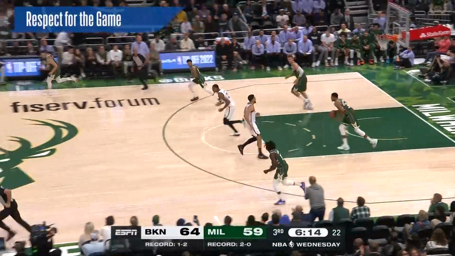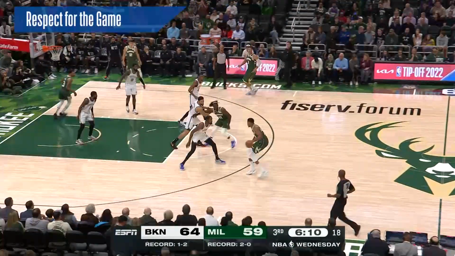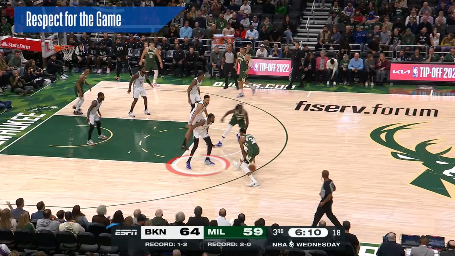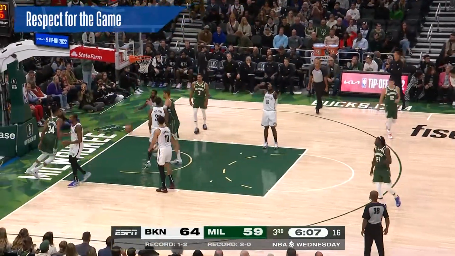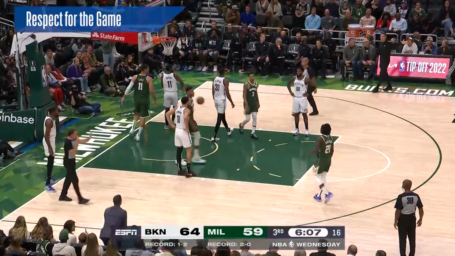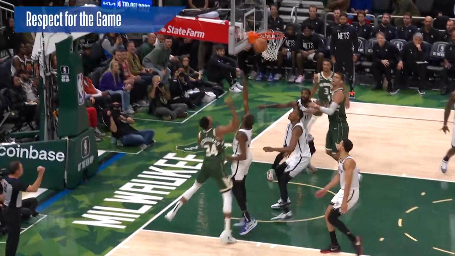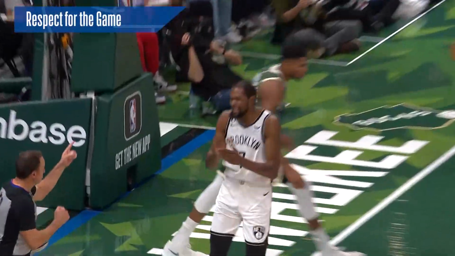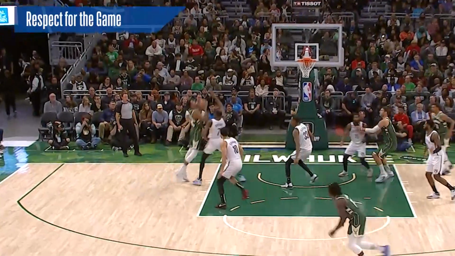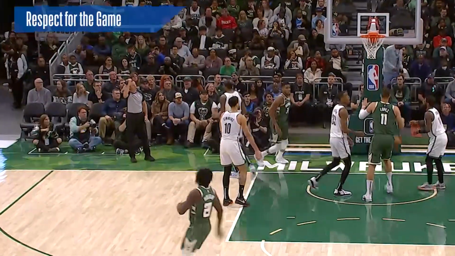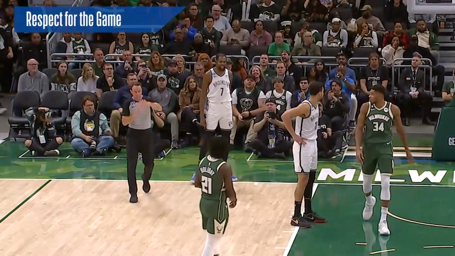This next play will show another reaction that exceeds the respect for the game guidelines. Here, the highlighted player, Kevin Durant, reacts to the foul call by walking toward the official and clapping repeatedly and overtly at that official. As we know, players are allowed to react to calls with which they disagree, provided the reaction is not overly demonstrative, disrespectful, or prolonged. That is not the case here, however, and a technical foul was correctly assessed.